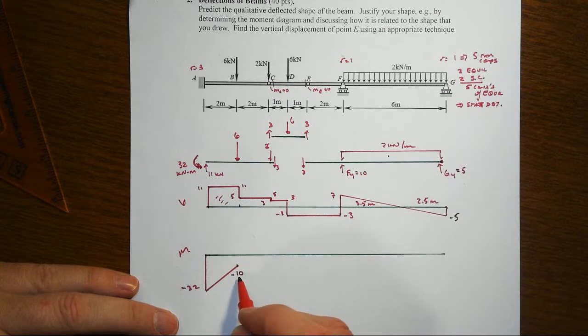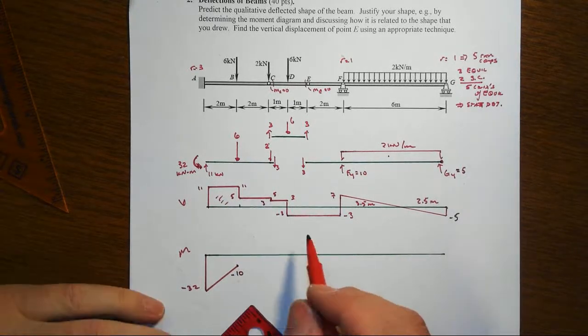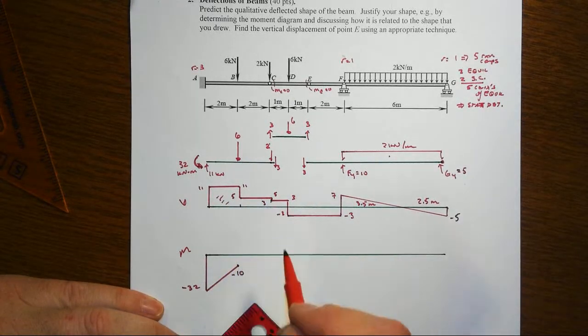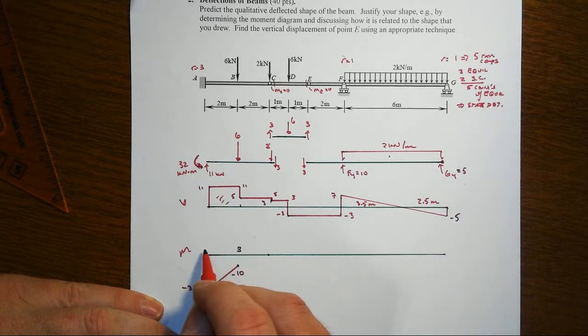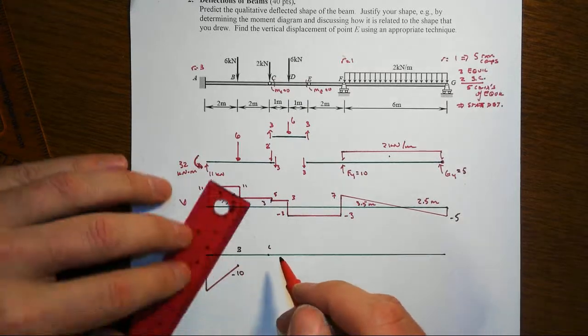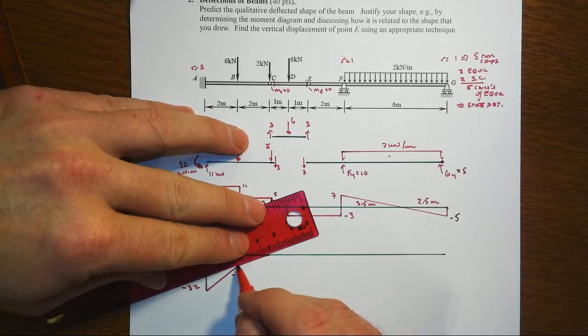Or sorry, it's a net of negative 10. And then we go 5 times 2, that's 10. Oh, we get 0 right at the hinge. That's exactly what it was supposed to be. So that makes me feel very good about how that all played out.